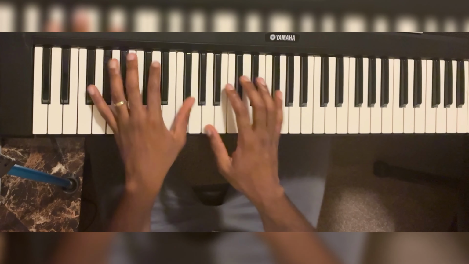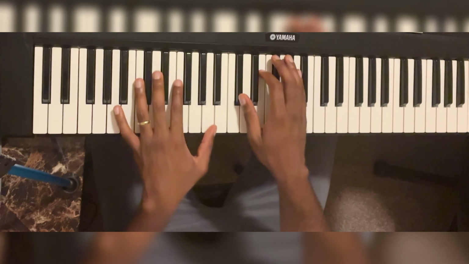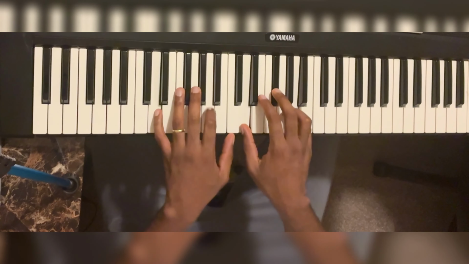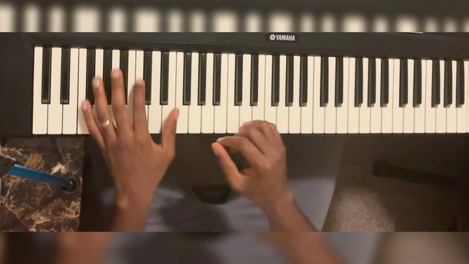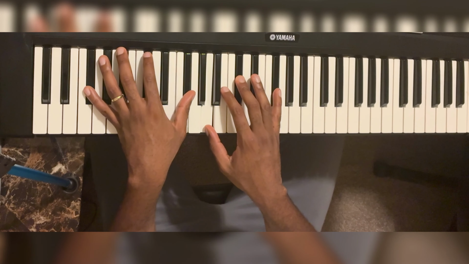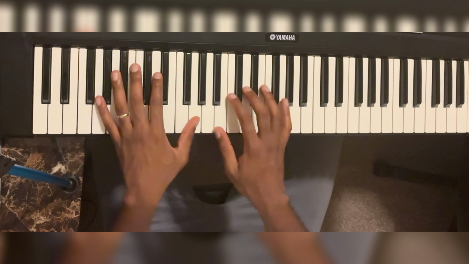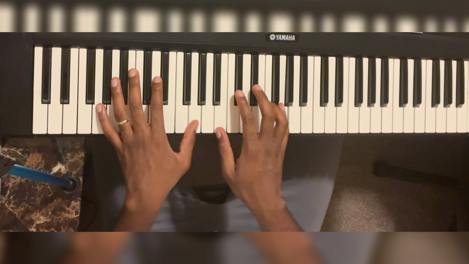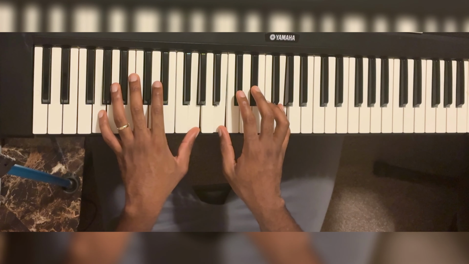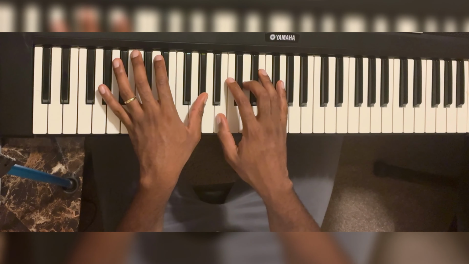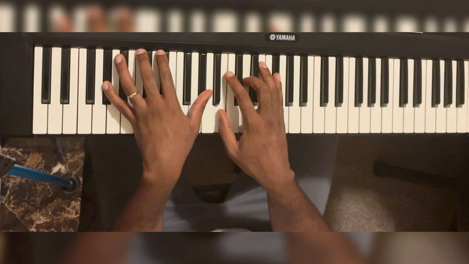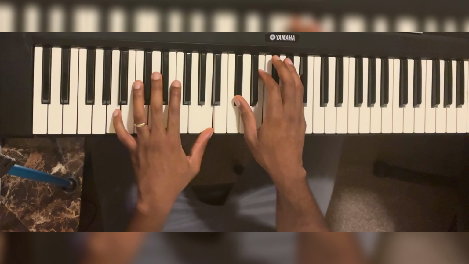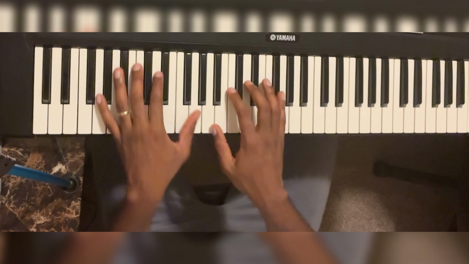That is a 6. The G diminished I've been doing a lot. The A flat diminished, half diminished 7, and then finally the 1. So we do this.